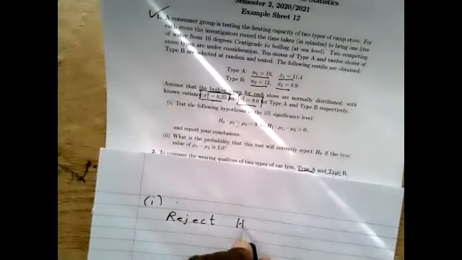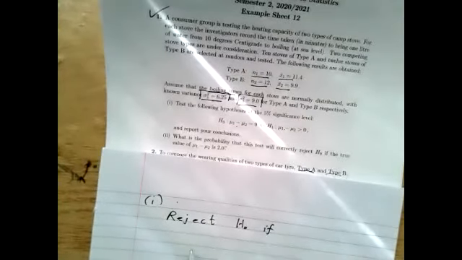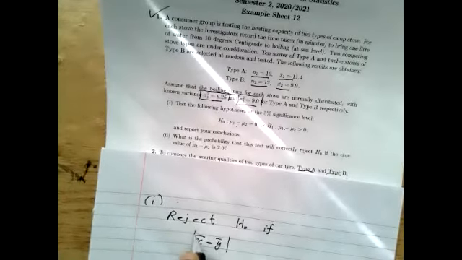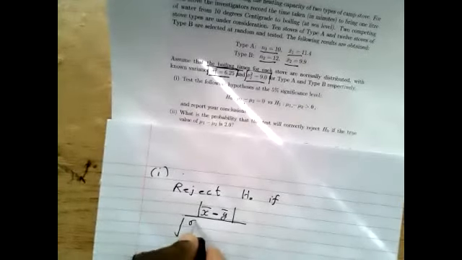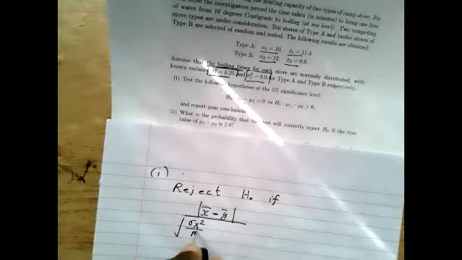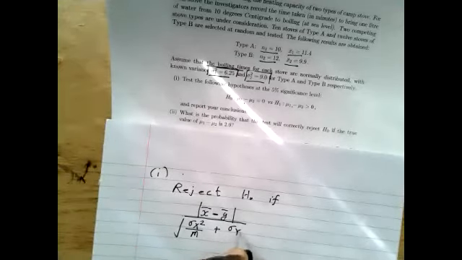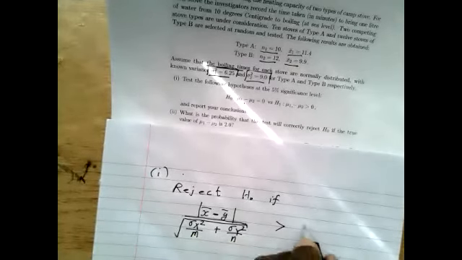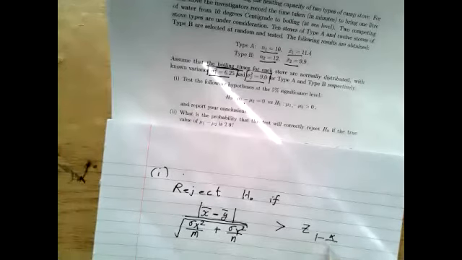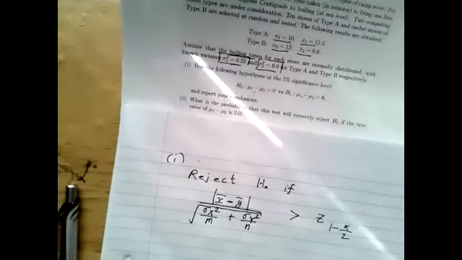We reject the null hypothesis if the following is true: x bar minus y bar in absolute value, divided by the standard error, is greater than the critical value. So this is the rule for rejecting the null hypothesis.